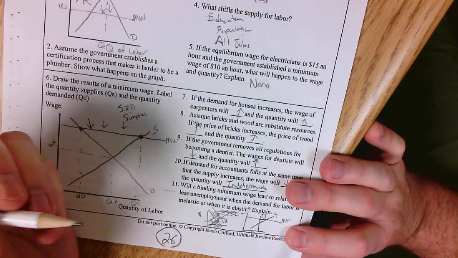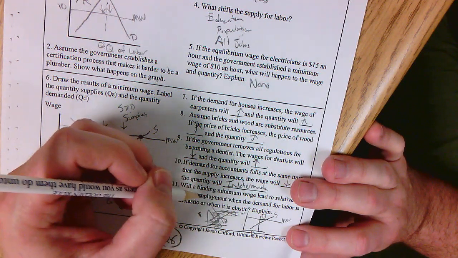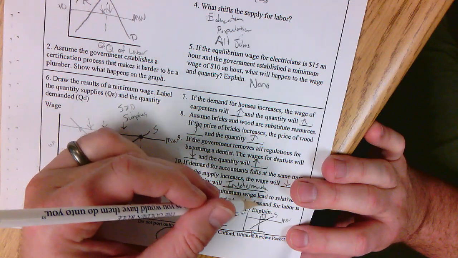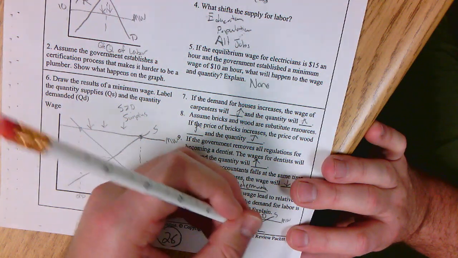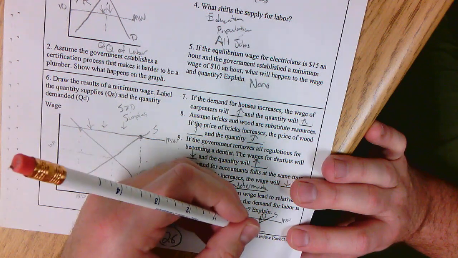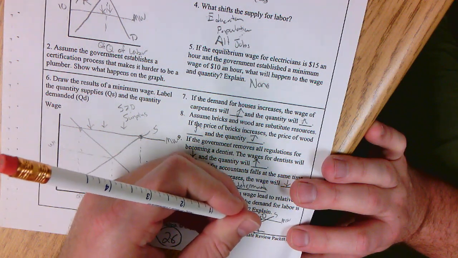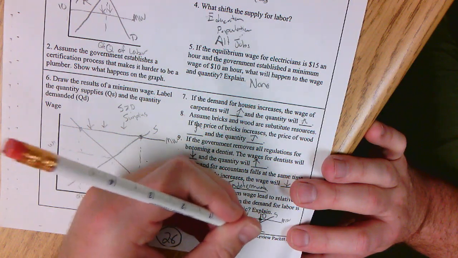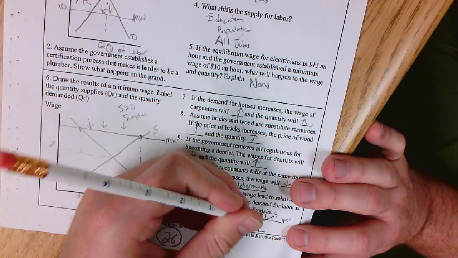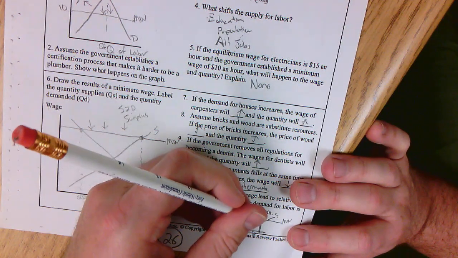Will a binding minimum wage lead to relatively less unemployment when the demand for labor is inelastic or elastic? If it's inelastic, we're still going to hire those workers. Even if we raise their wages, the quantity isn't changing. If our demand is inelastic, again, remember it's vertical. No matter whether it's $10 an hour, 15, 20, 30, we're still hiring the same number of workers there. So if we raise that minimum wage, unemployment's not really going to change.